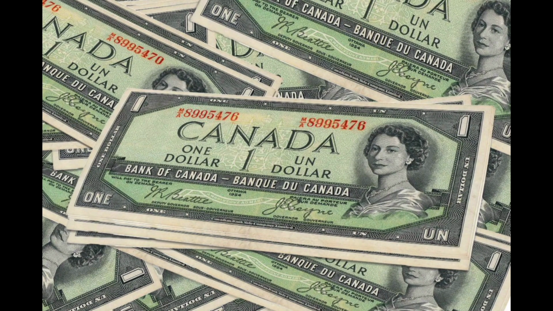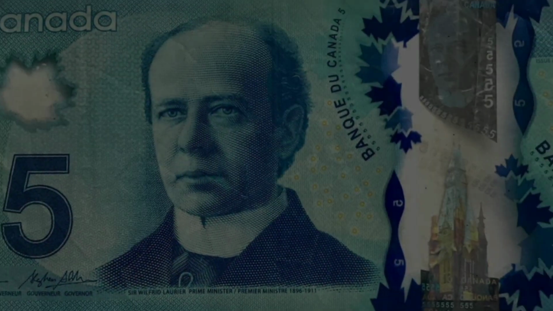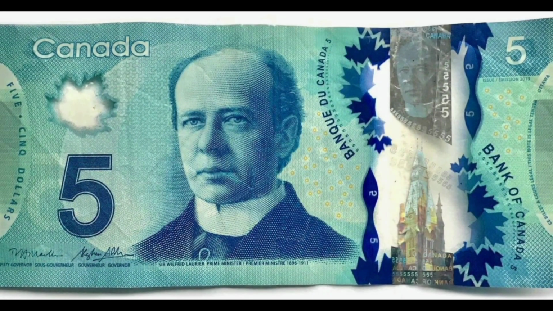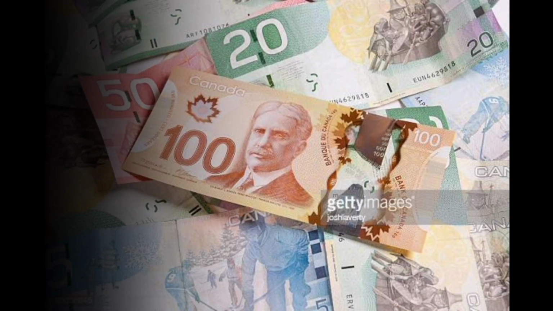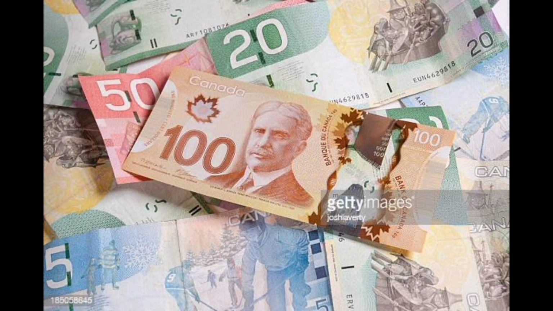$5 bill. Canada's smallest bill, the $5, is blue and features a portrait of former Prime Minister Wilfrid Laurier, 1841 to 1919, the first French-Canadian to lead Canada. On the reverse, it depicts the Canadarm, a robotic arm that was designed in Canada and used on NASA missions between 1981 and 2011.